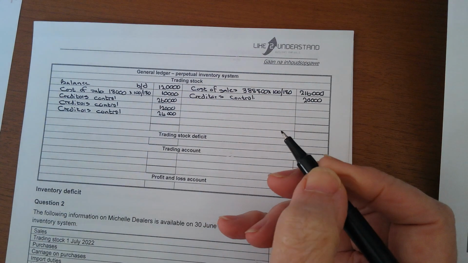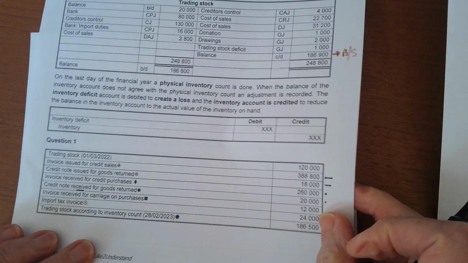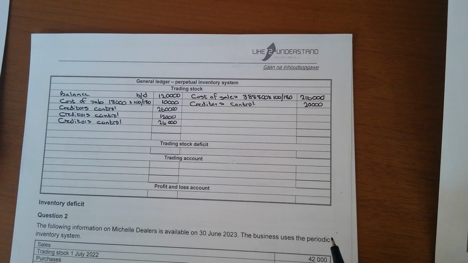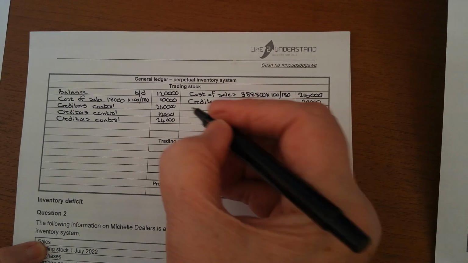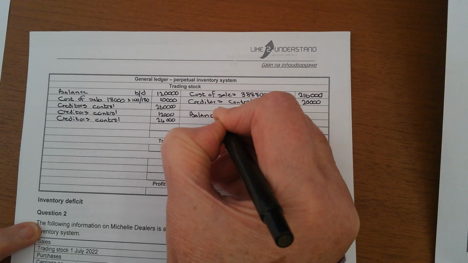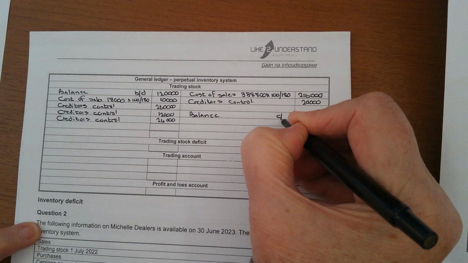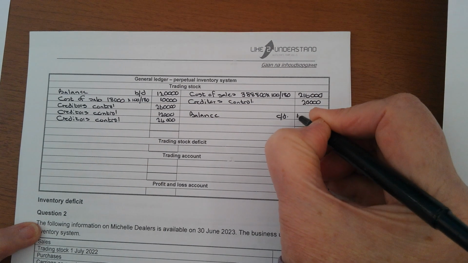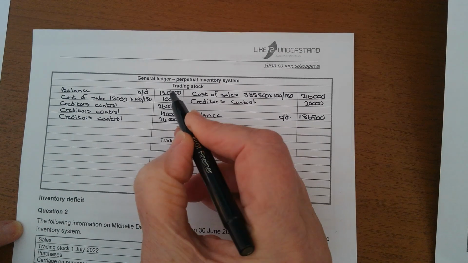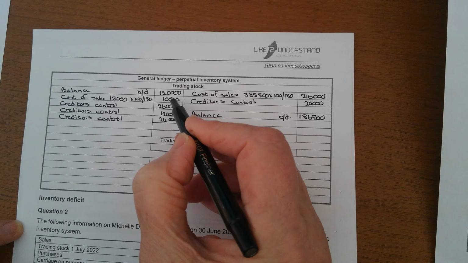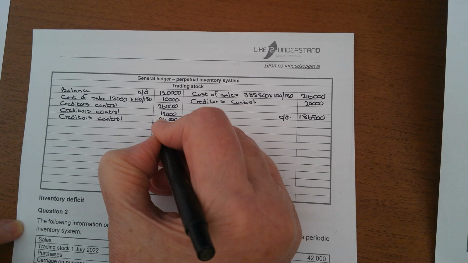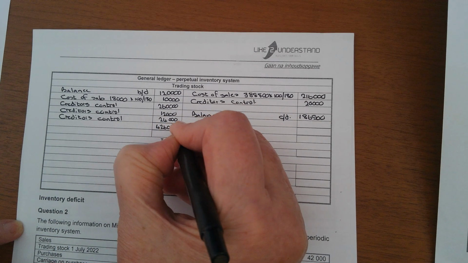Okay, then there's still one entry, and that is that our trading stock is 186,500. So it means that I must put in the new balance, and the balance in your trading stock account at the end of the year will also always be the physical inventory count. So I have to add up the amounts on the debit side, and I get the total of 426,000.